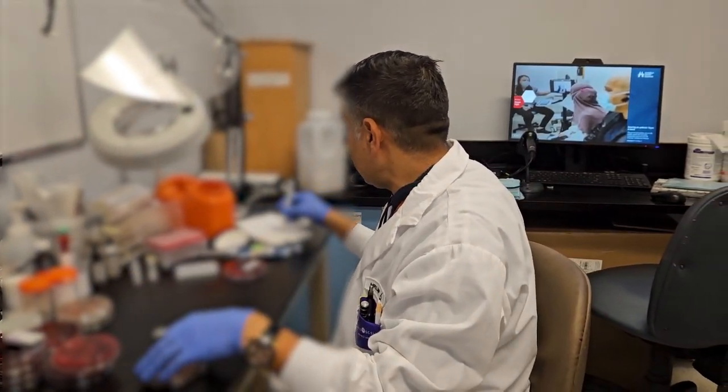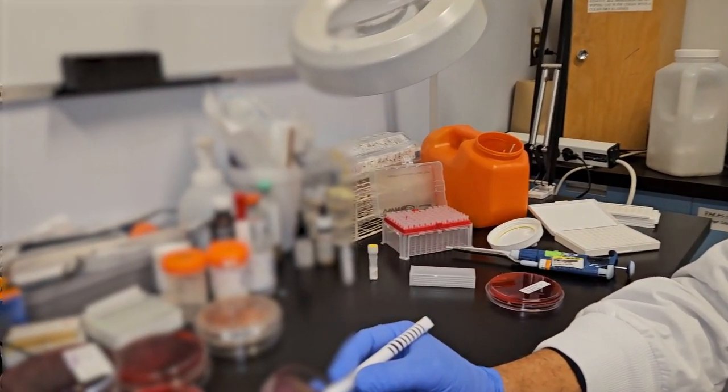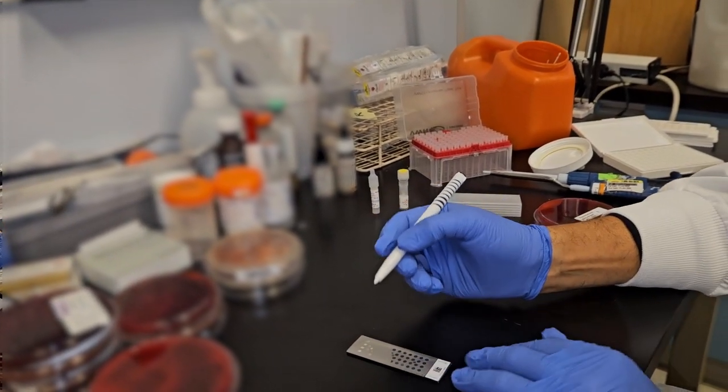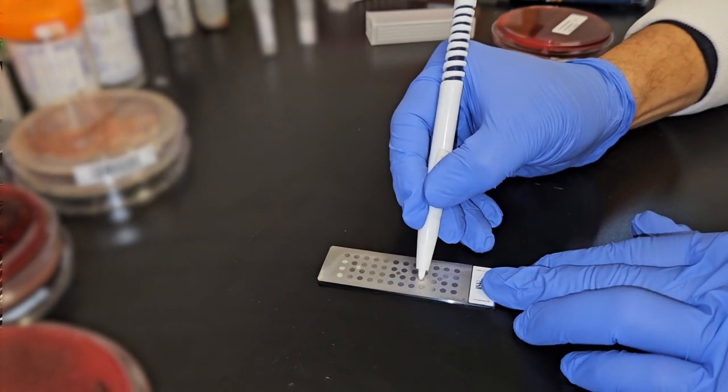Let me do the second one as well. I'm going to repeat the same process over again, trying to take a representative colony from 3 to 5 isolated colonies and make a thin spot on the target slide.